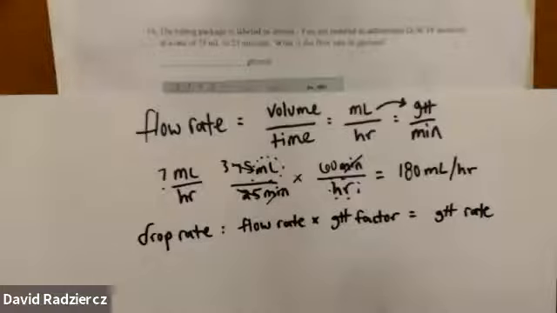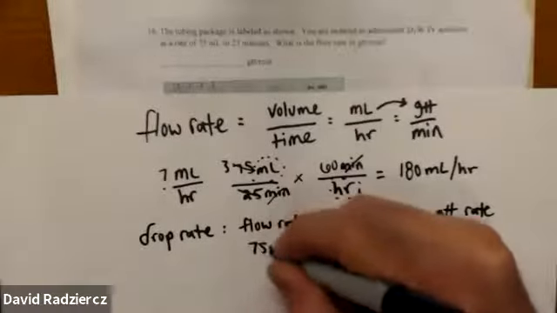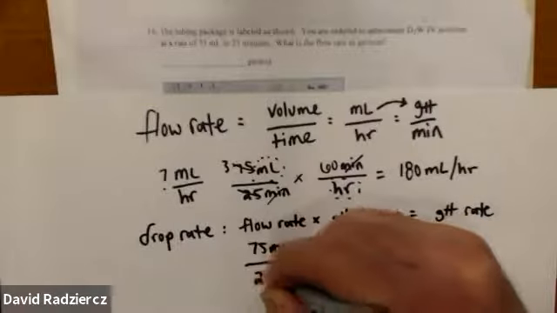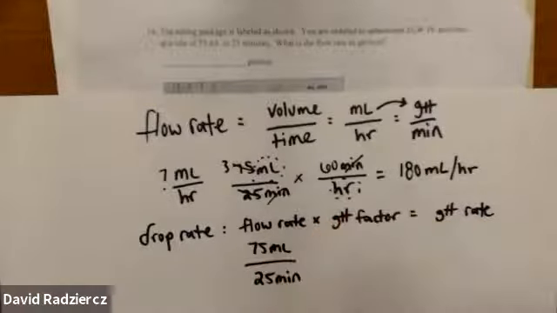They tell us initially that the flow rate is 75 milliliters in 25 minutes. Drip rate is always going to be in drops per minute. So the secret to this question is don't convert this from milliliters per minute to milliliters per hour. You can, but you're adding an extra step you don't need.